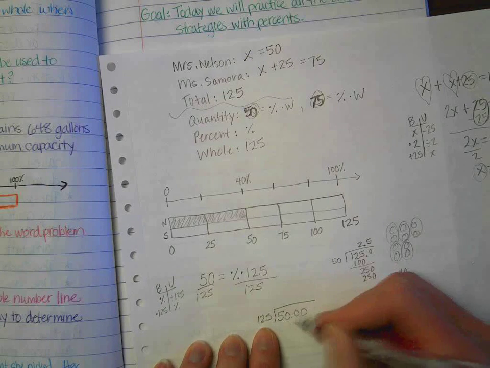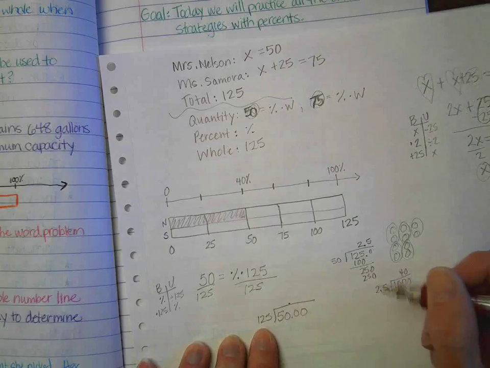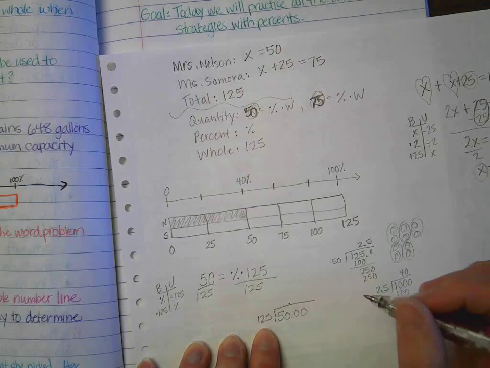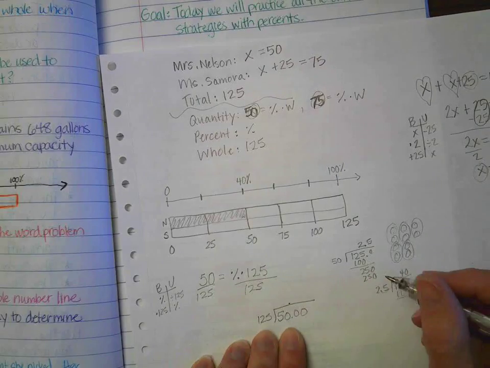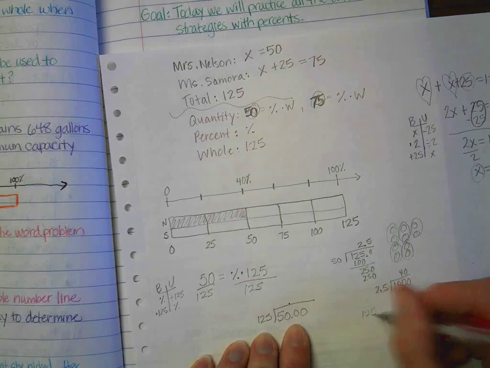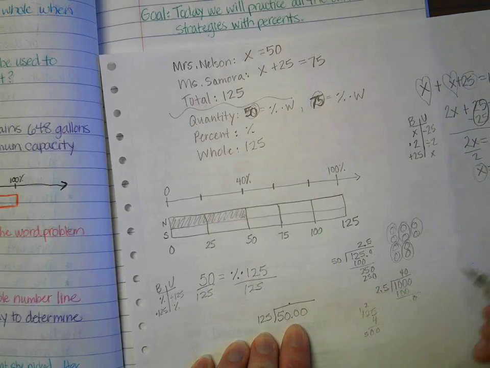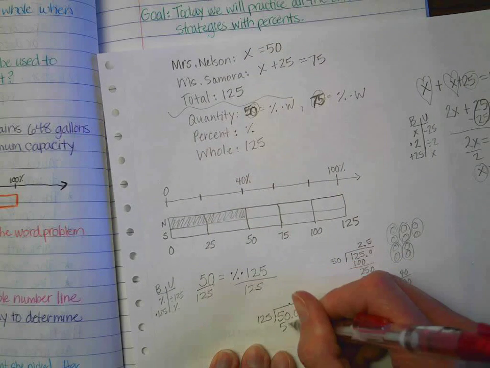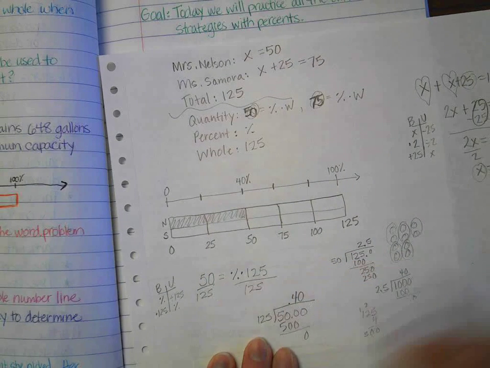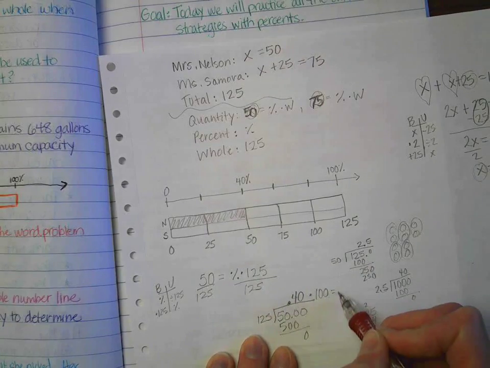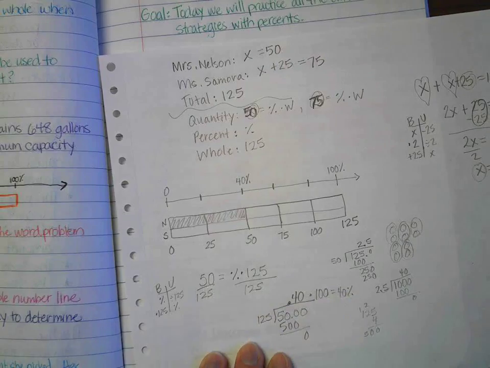So 125 cannot go into 5 evenly, cannot go into 50 evenly, but can go into 500 evenly. So we're going to say $1.25 goes into $5. Let's see, 125. Let's try 4. That's 20, 8, 9, 10. Regroup, and that's 5. Okay, so that goes 4 times. Pretty simple. Left with a 0. Then I have to take that and multiply it by 100 so that I get the percent, and I get 40%. So it did work.